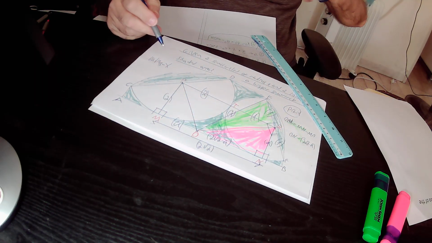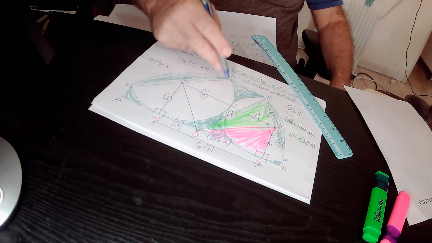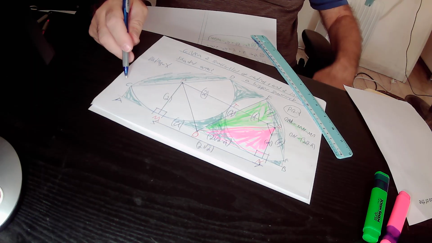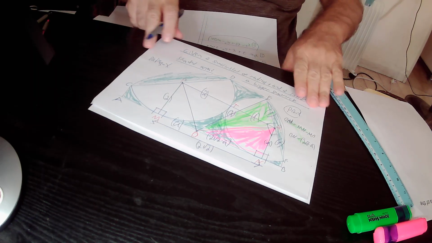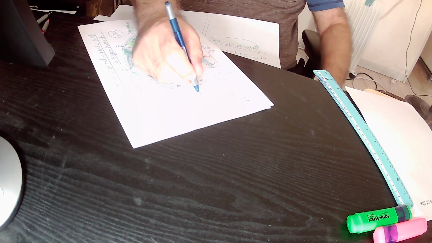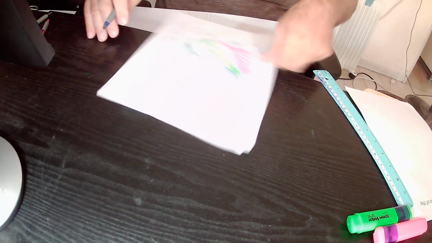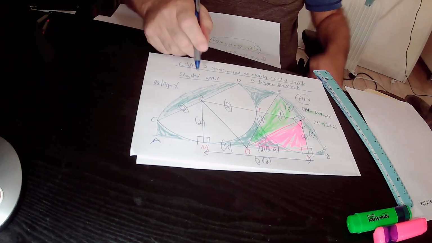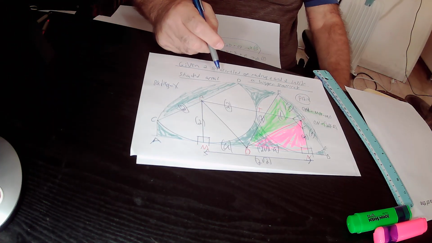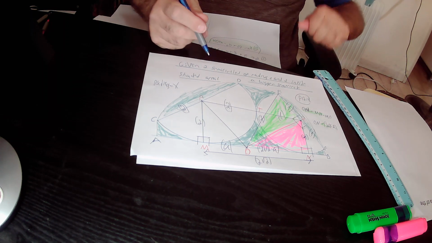Point P is the center of this semicircle. CP is the radius, so this is 2. PD is also the radius of this semicircle, that is 2.